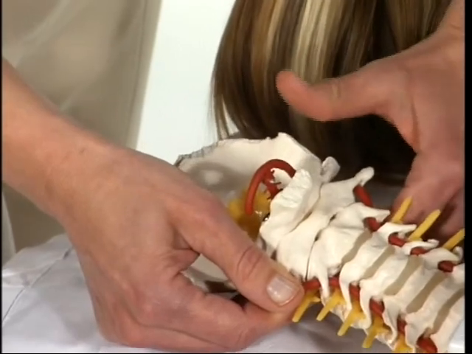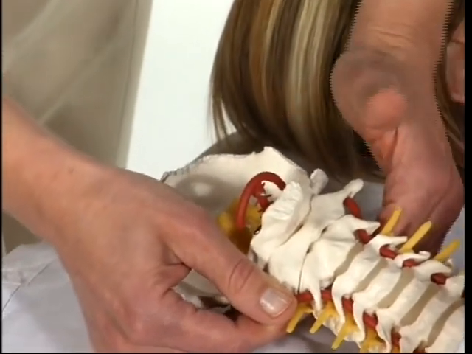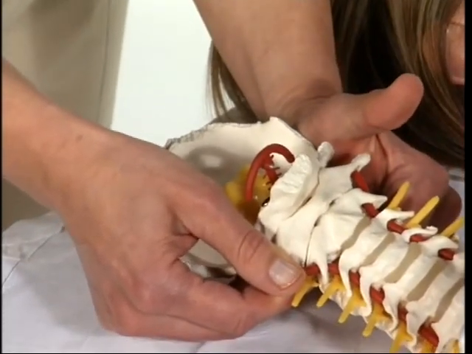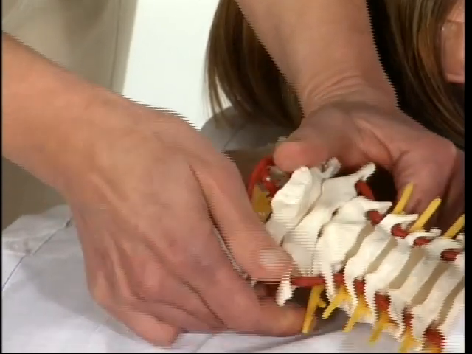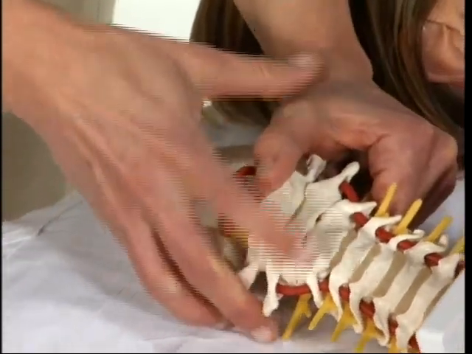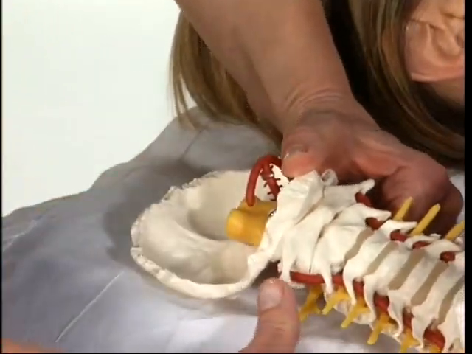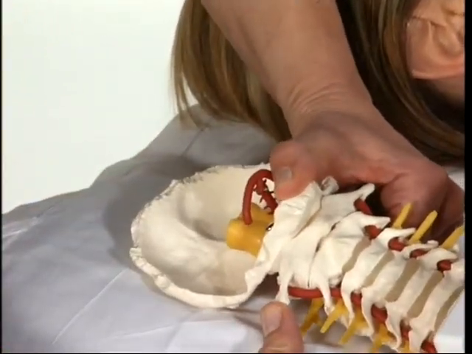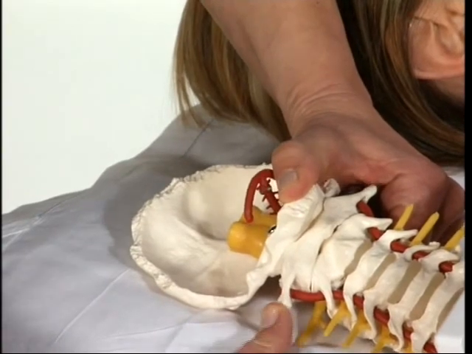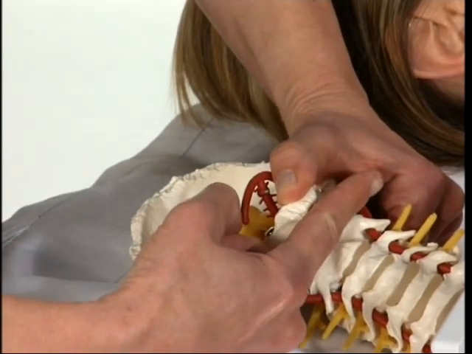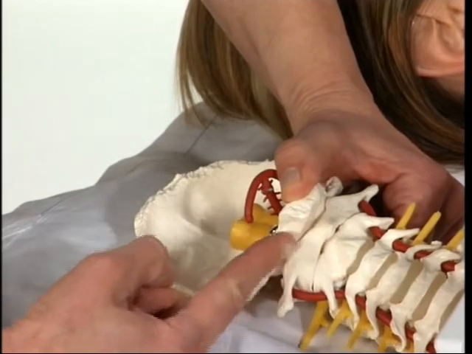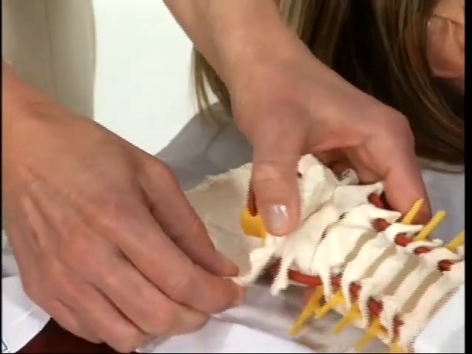Radial side of index finger on the lamina of C2, thenar on the mastoid, leaving space for the transverse process to shift. The other hand simply pushes against the transverse process of C1, creating a translation laterally of C1 in relation to the occiput. It looks like this.